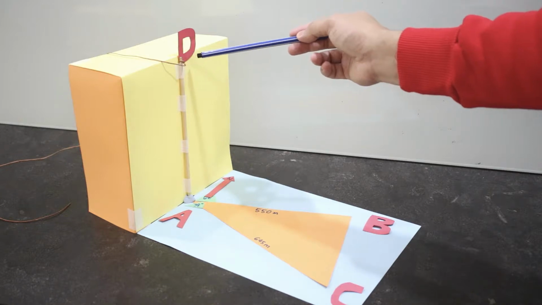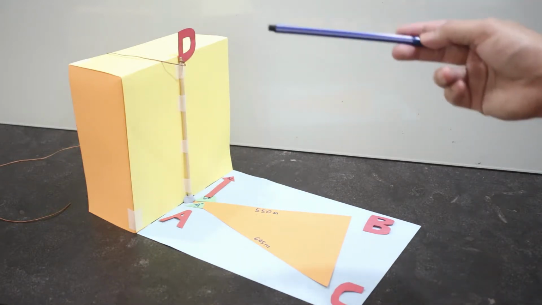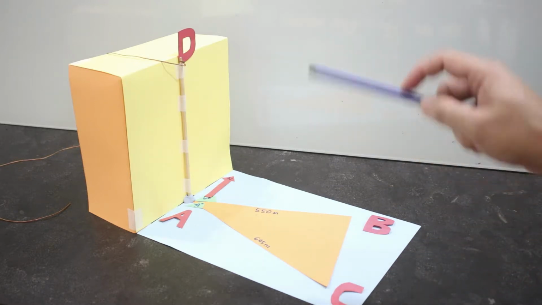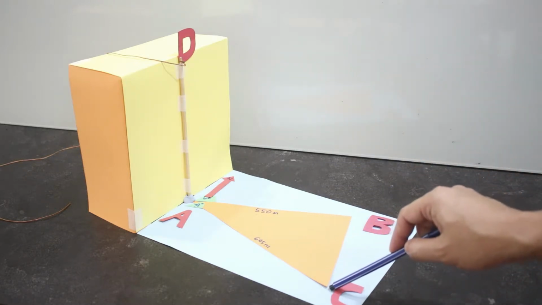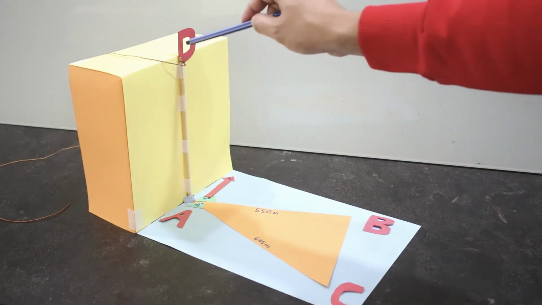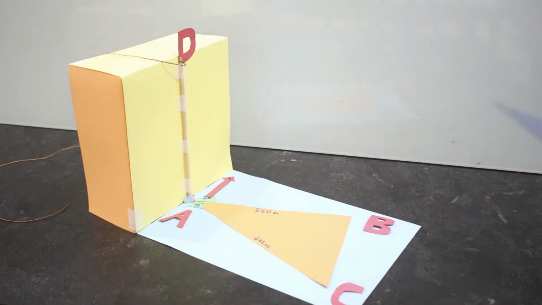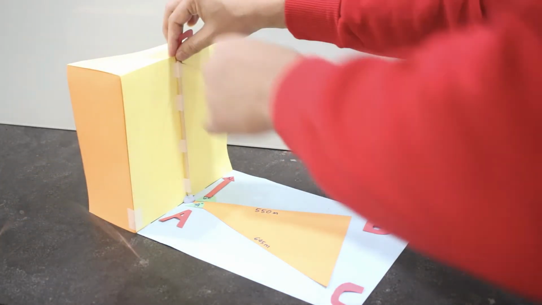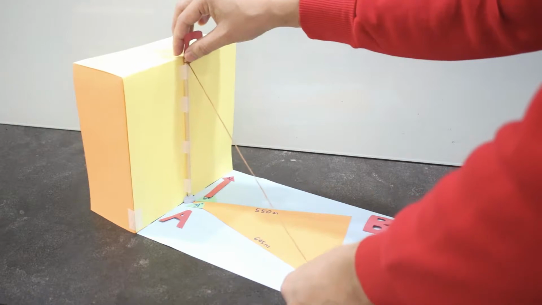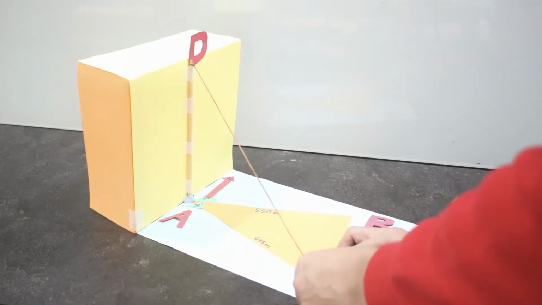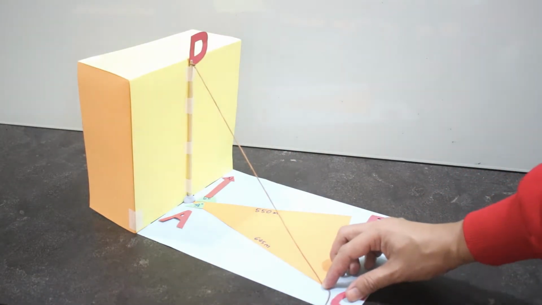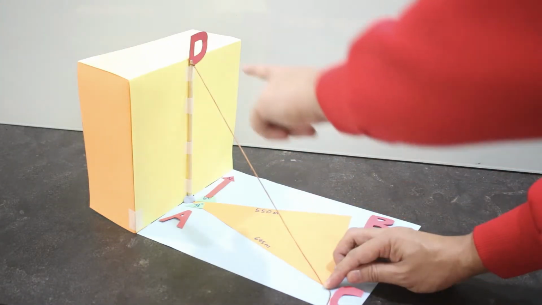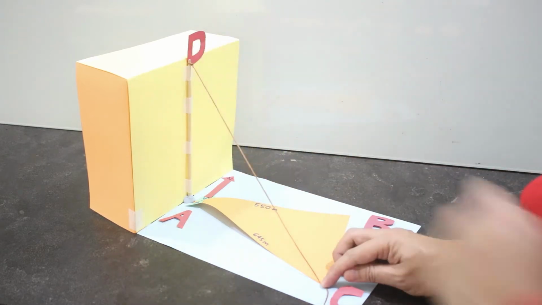And it mentioned the angle of elevation of D from C, that means it's as if you are standing at C and looking at point D. I have a string here to illustrate the line of sight when you are at point C. So if you are at C, for your angle of elevation of D, you'll be looking up this way.